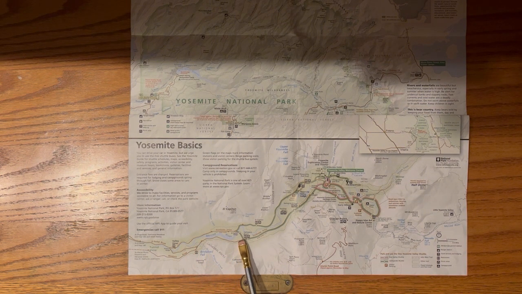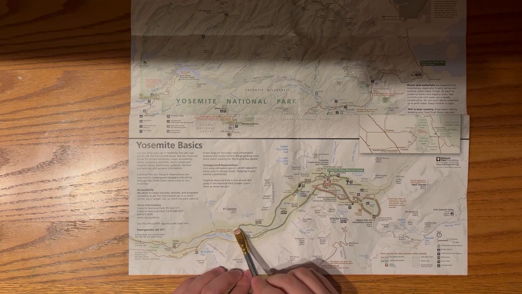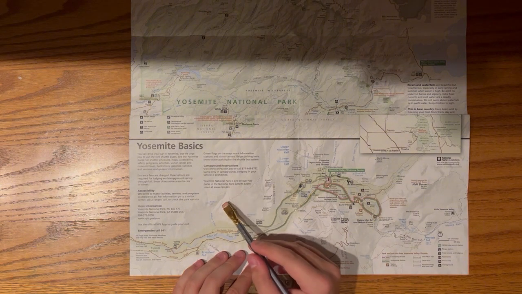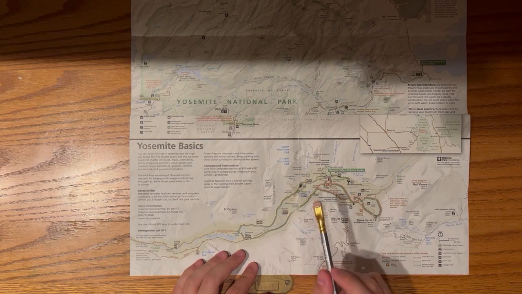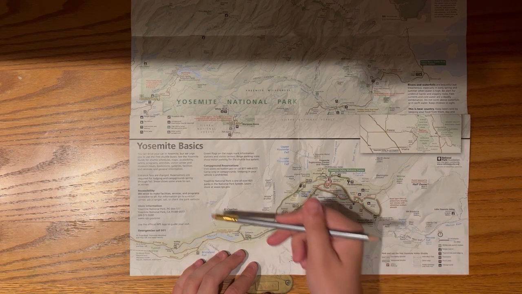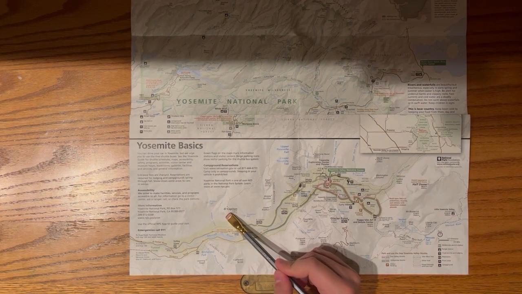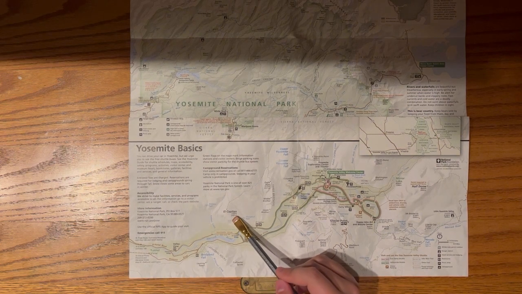Further along, you have Cathedral Beach and the bridge over to El Capitan. El Capitan is second to Half Dome, the most famous mountain in the park. It is essentially sheer cliff facing south on the valley that is famous for a number of climbs straight up the rock face.